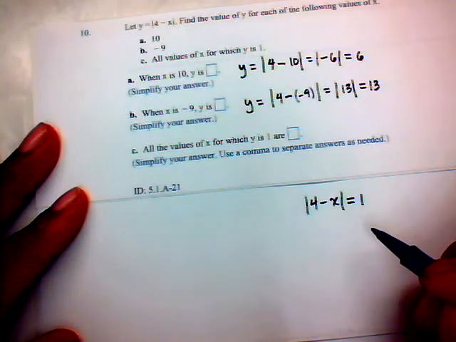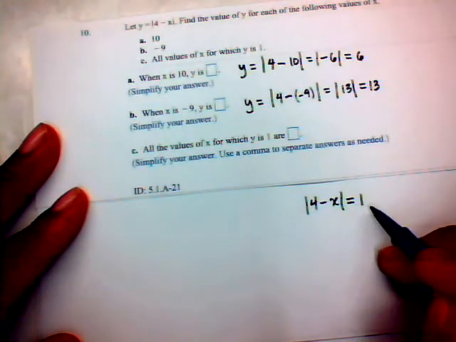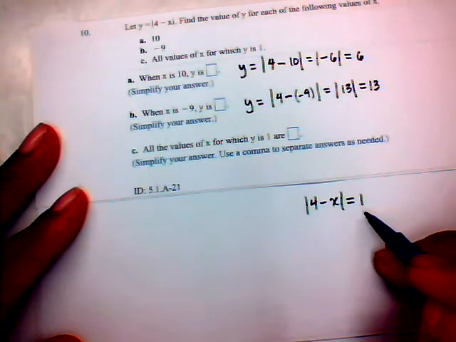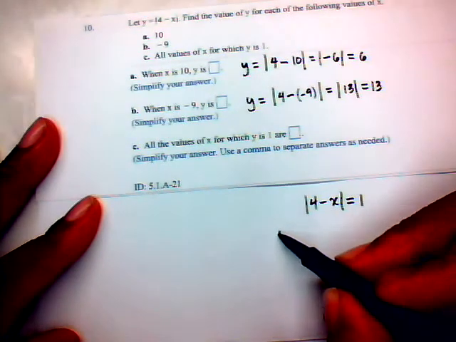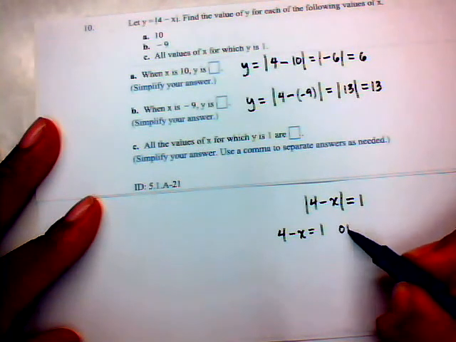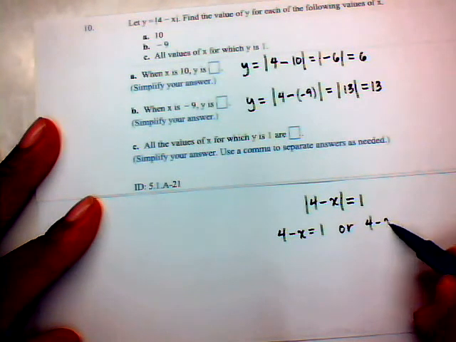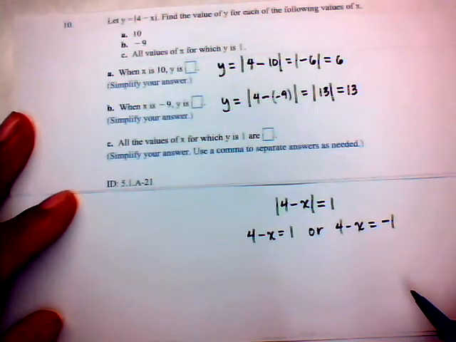Now, if you recall back in algebra, when you were solving absolute value equations, you had to rewrite this as two separate equations. The first equation means this: 4 minus x is equal to positive 1, or the second equation would be 4 minus x equals negative 1.